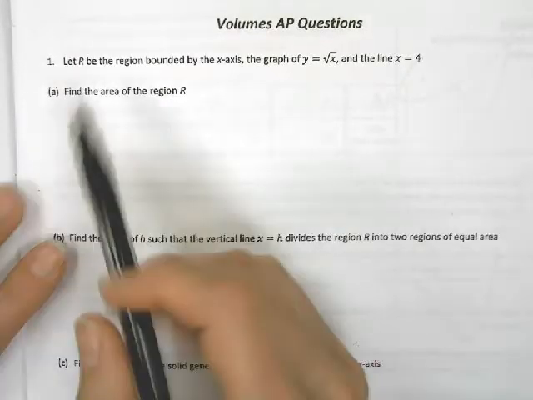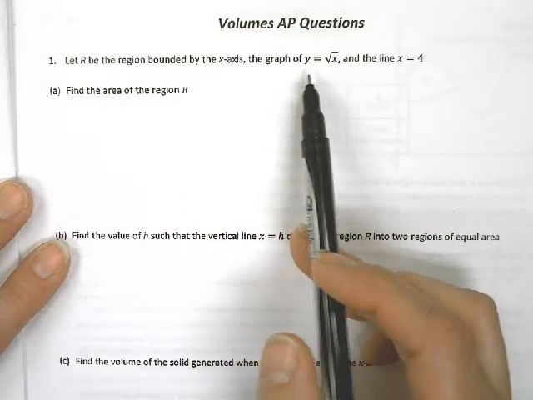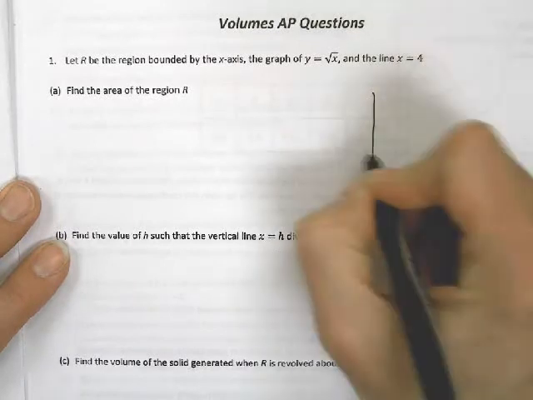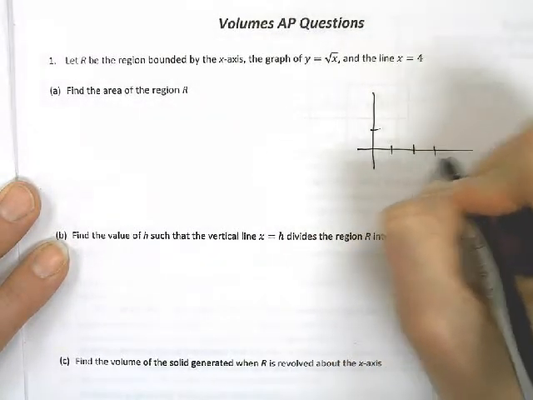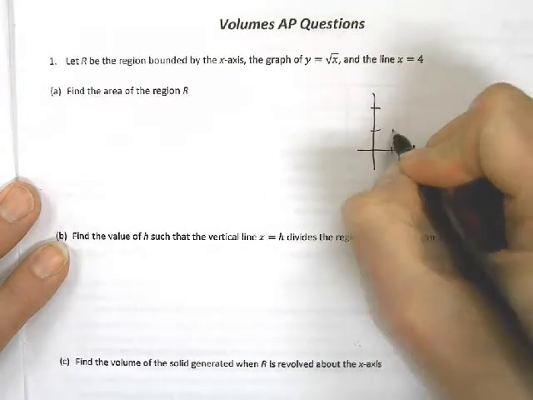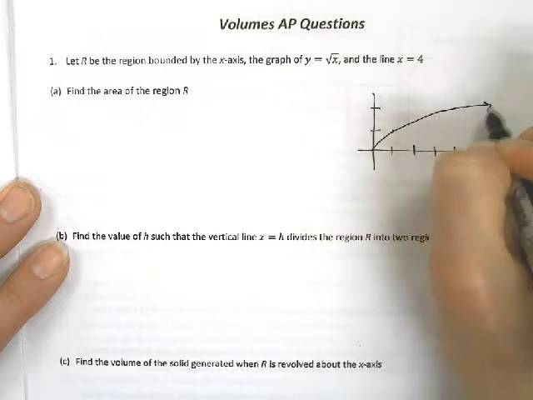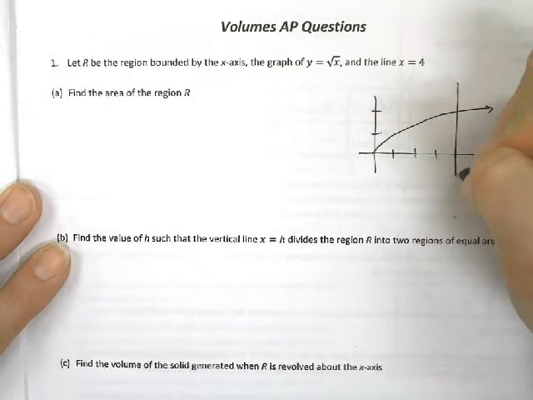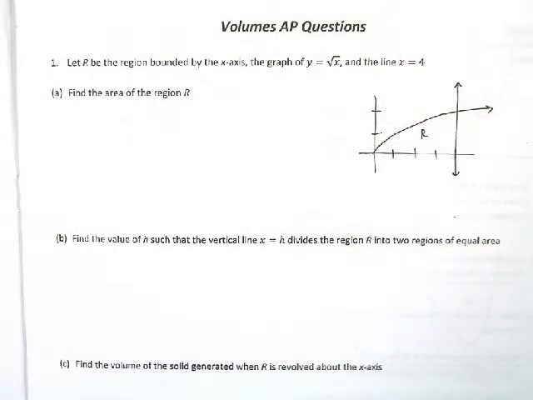So here we go. It says let R be the region bounded by the x-axis, the graph of y equals the square root of x, and the line x equals 4. The first thing I'm going to do is sketch this in. So I've got square root of x, which I know looks like this. The x-axis and the line x equals 4. Okay, so this is my region R right here.